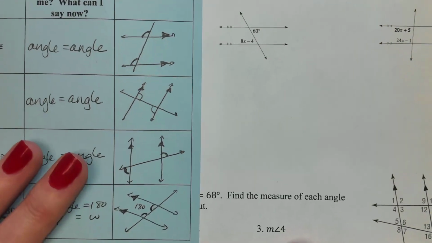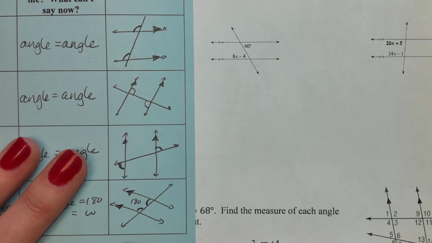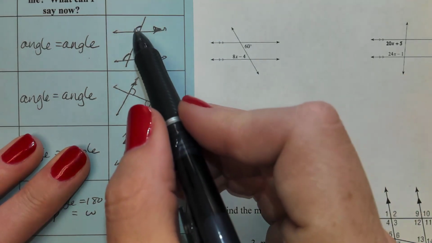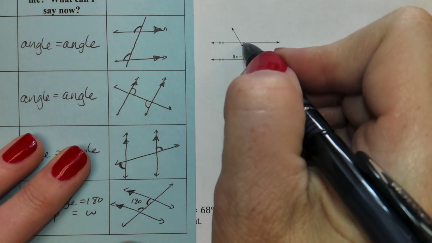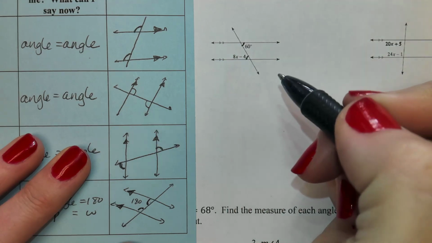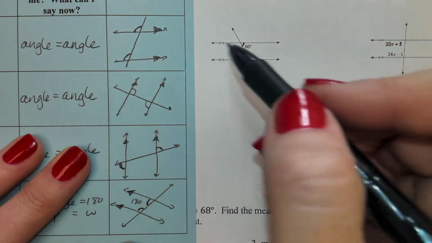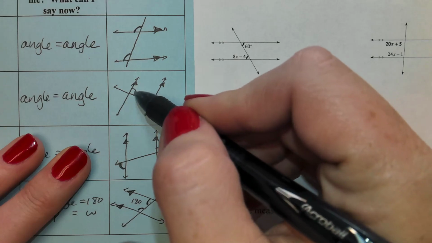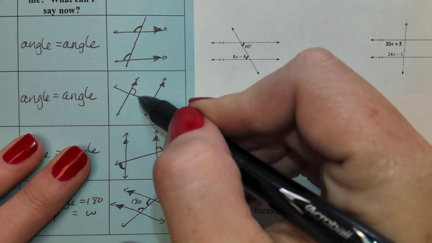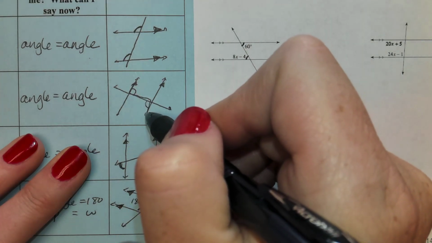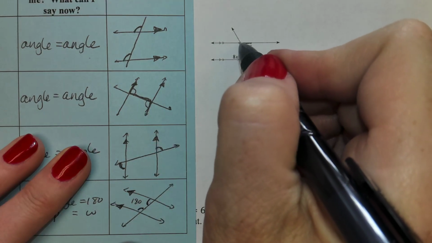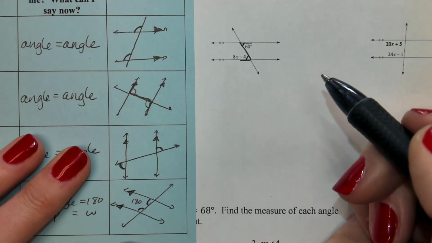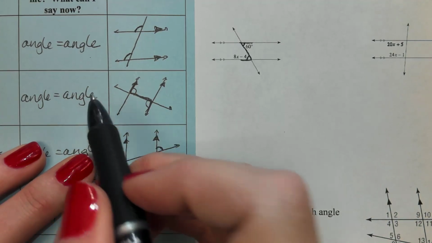Next picture, I'm always going back to my blue card to figure out what kind of angles they are first. So first up I've got this kind, the corresponding. That doesn't quite look like this. I'm going to do those little arc marks so I have a little reference. That does not look like that. It does look like this one. They're kind of diagonal like this. They almost make a Z shape right there. And these do the same thing. So that little Z right there. So that means I've got an angle equals another angle.